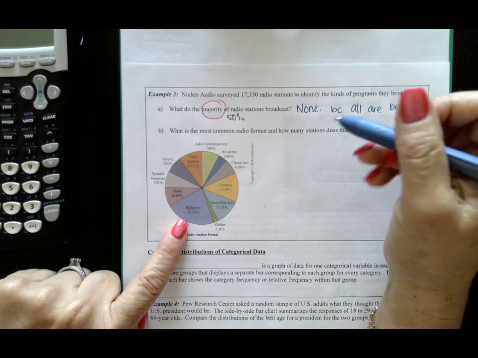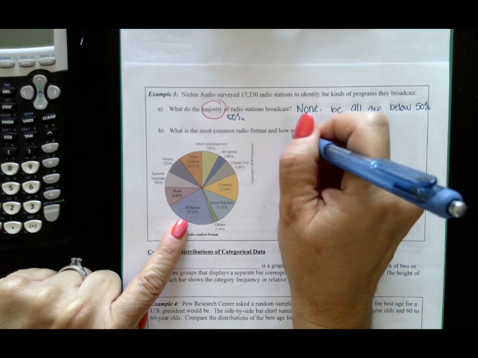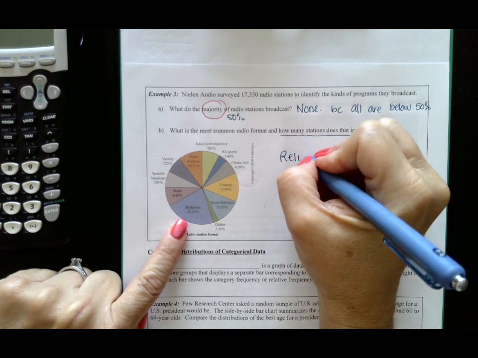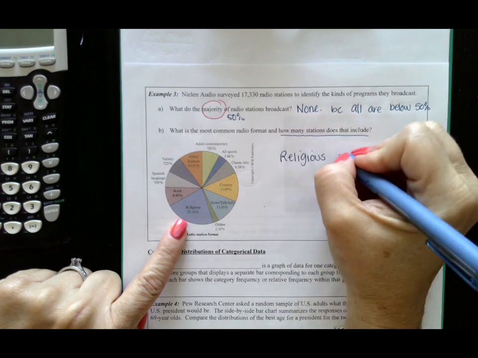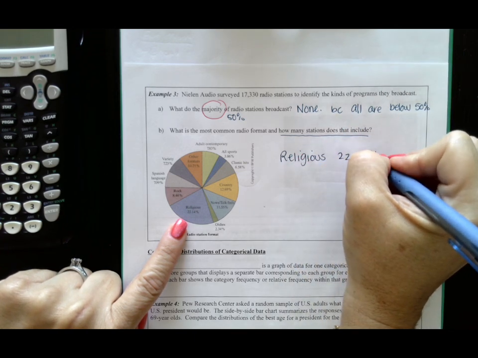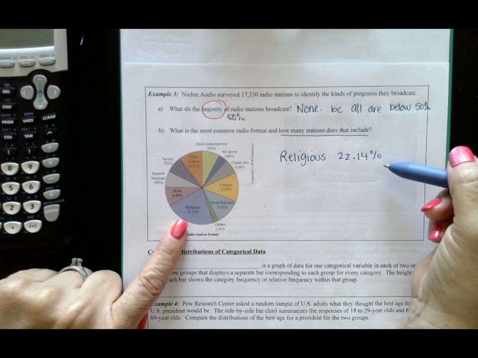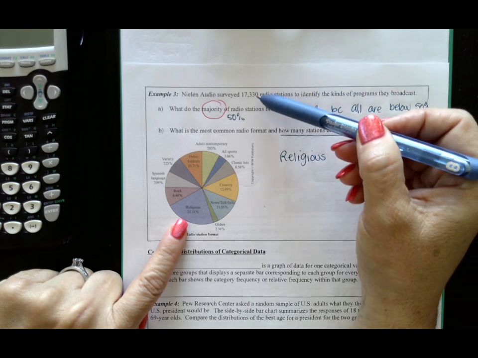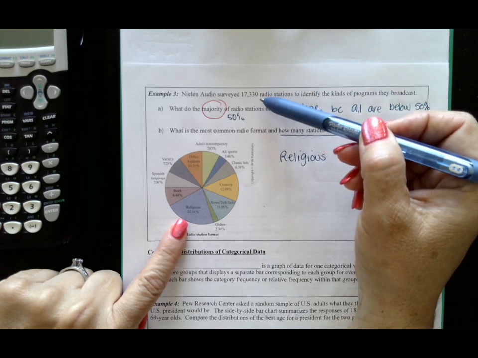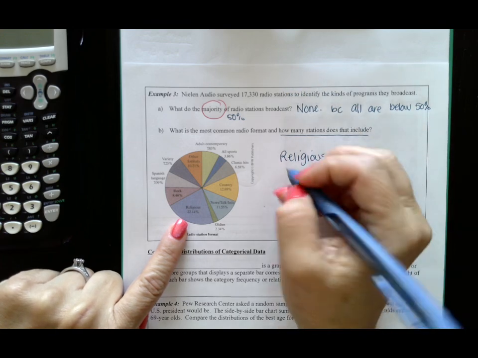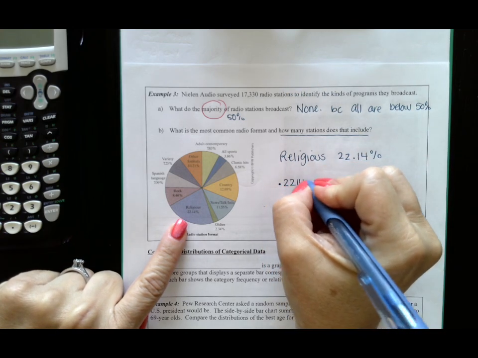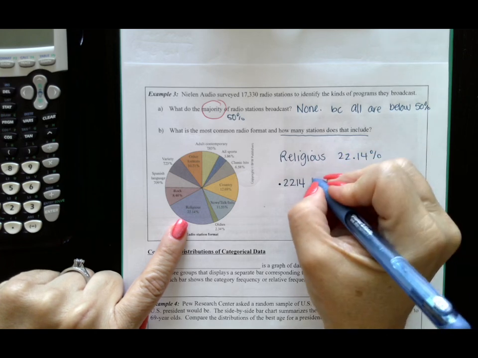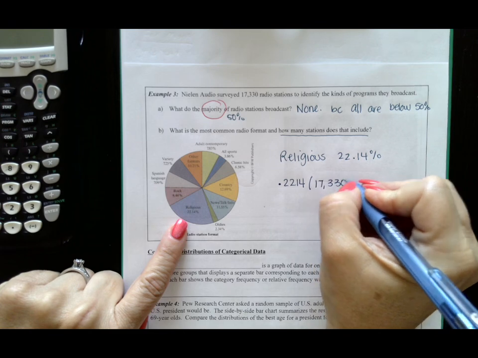All right, so now, what is the most common radio format and how many stations does this include? So religious is our most common at 22.14%. But that's not what the question's asking. The question's asking, how many stations does that include? Well, we surveyed 17,330 stations. So what we have is 0.2214. So we change this back into a proportion or a decimal of the 17,330 stations.